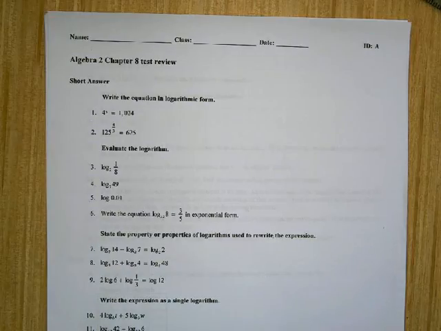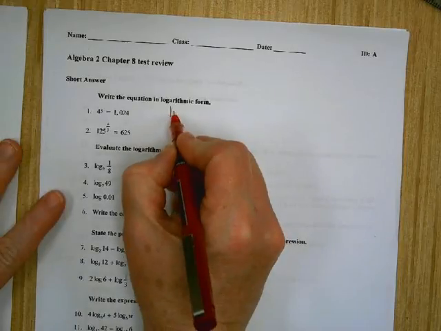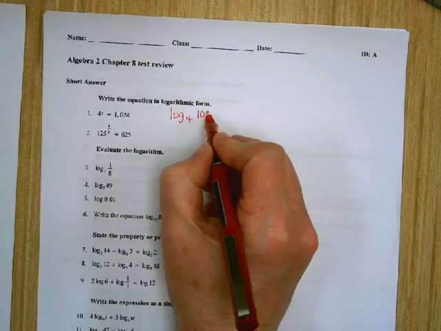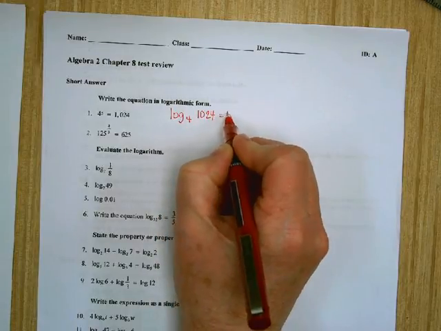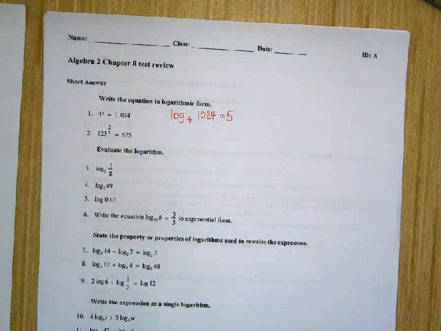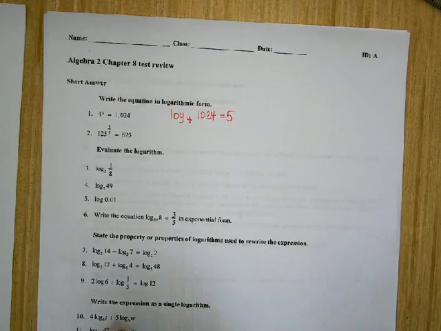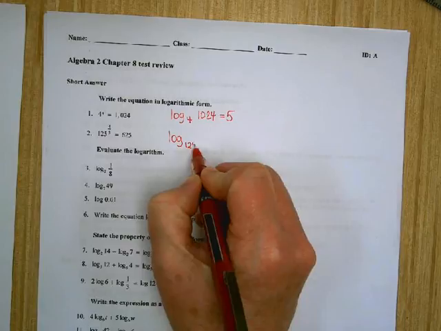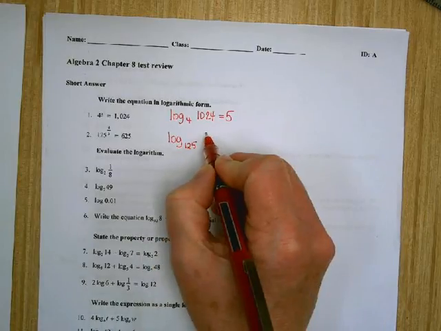Alright, so the first problem is going to be log base 4 of 1024 equals 5. Did everybody get that? Number 2, log base 125 of 625.